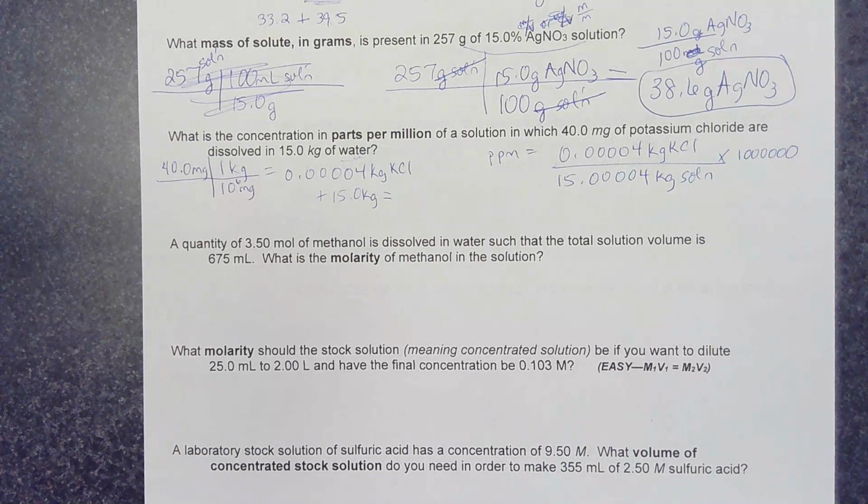Have an answer? Let me ask you a question. If you're doing a problem that's in parts per million, do you think you would end up with a really big number or a small number? Small number. If it's parts per million, chances are you're going to still end up with a small number because you would not be using parts per million if it were a big number.